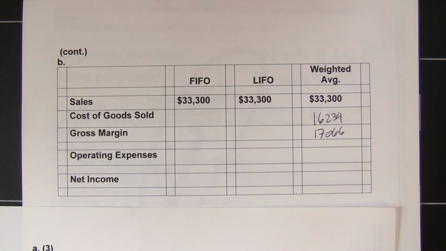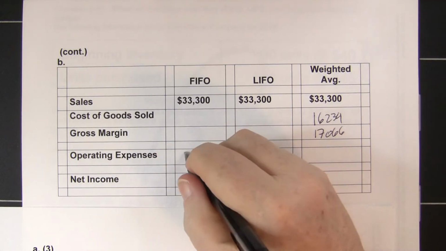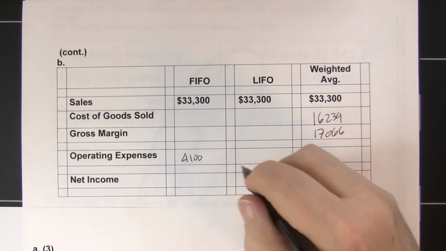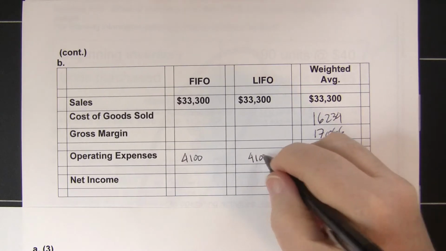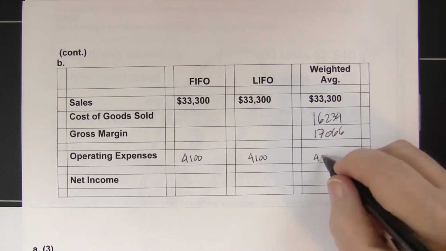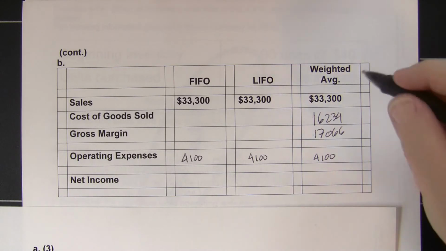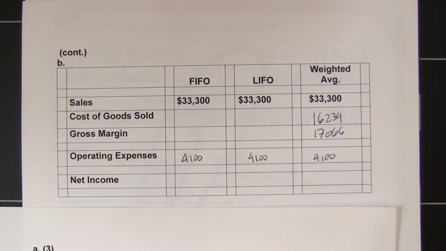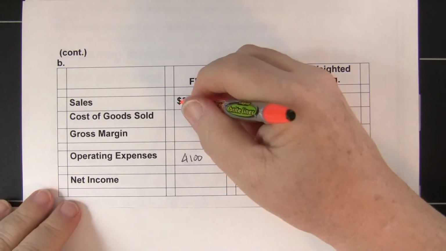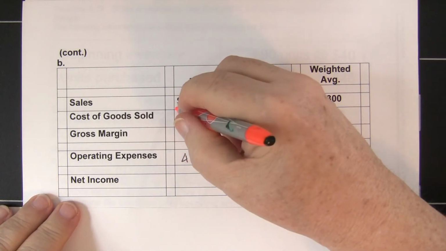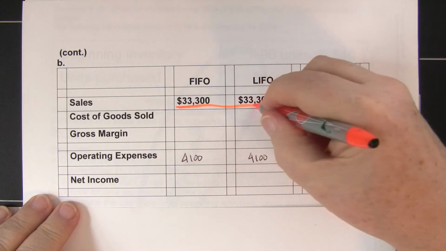$17,066. Now, we're told that our operating expenses across the board are $4,100. They will not change based on our inventory method. Notice that our sales will not change based on our choice of inventory method.